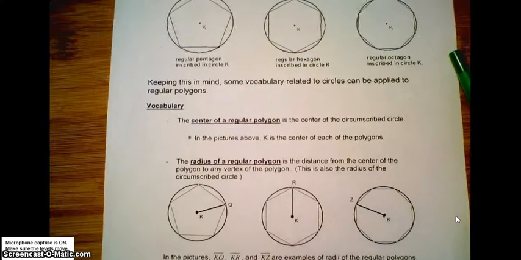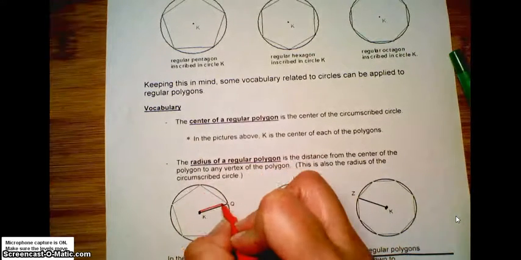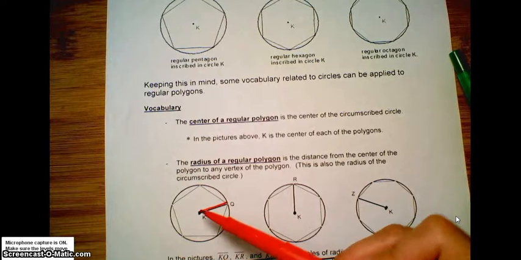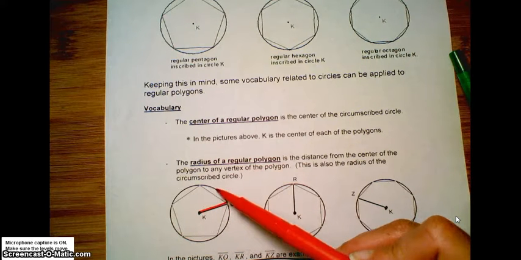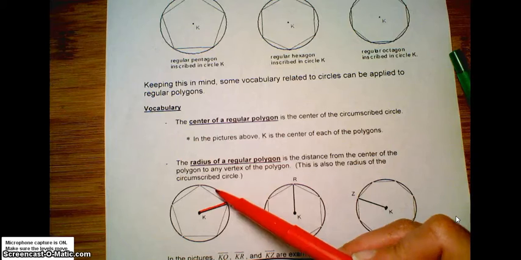In each of these polygons here, a radius has been drawn. Again, the important radii are going to be the ones that go to the vertex. Other radii of the circle that we would draw would not stop on the polygon. They'd keep going, and again, are not going to be as important to us.